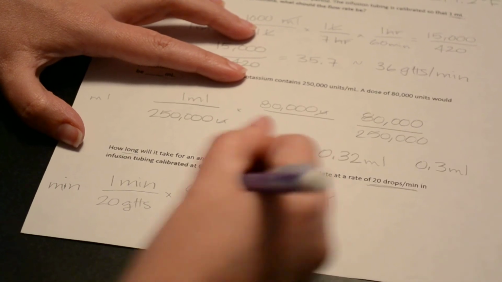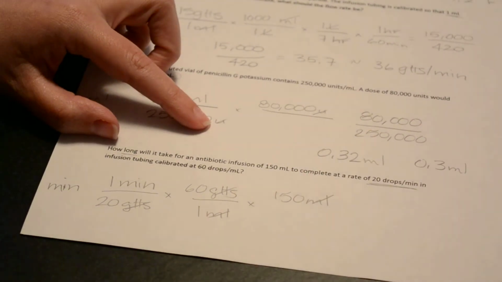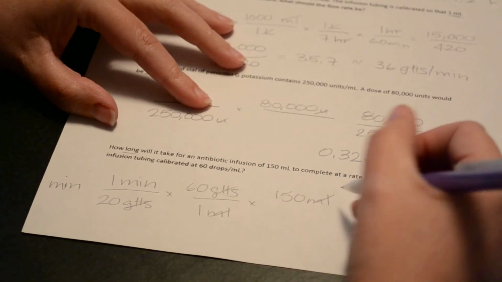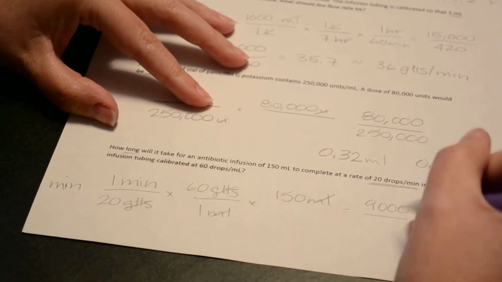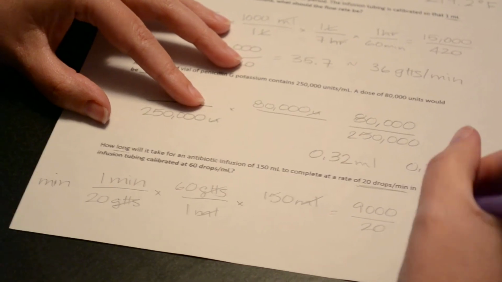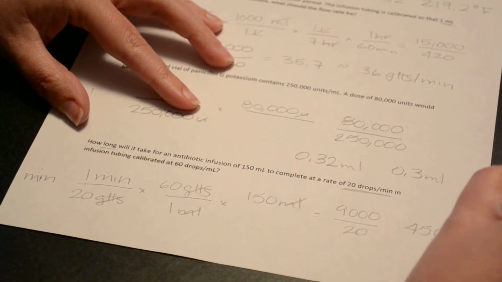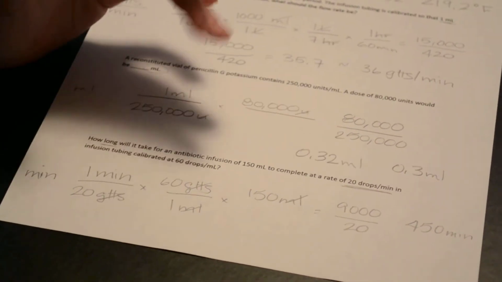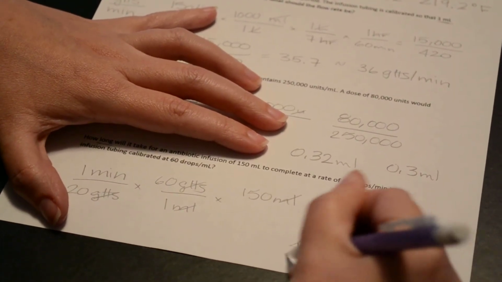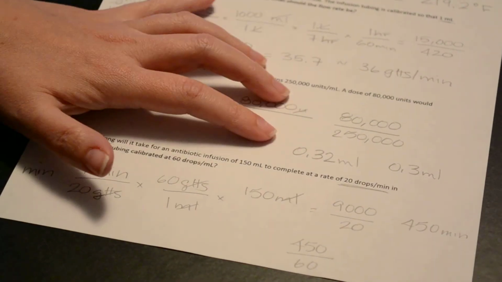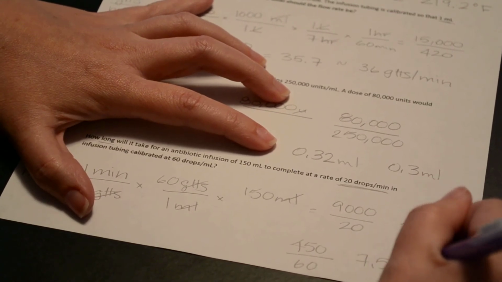If we cross out all of our units, we're left with just minutes, which is what we're looking for. So we have 1 times 60 is 60. 60 times 150, put that in the calculator, is 9,000. And then 20 times 1 is just 20. If we divide that out, 9,000 divided by 20 gives us 450 minutes. Now, they might be asking for hours, so it just depends. If they are asking for hours, you just divide 450 by 60, and every hour has 60 minutes. So 450 divided by 60 is 7.5 hours.